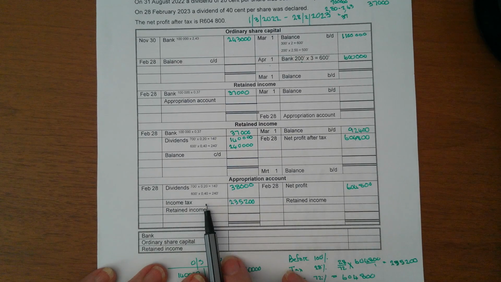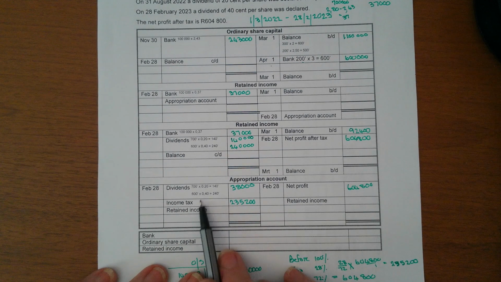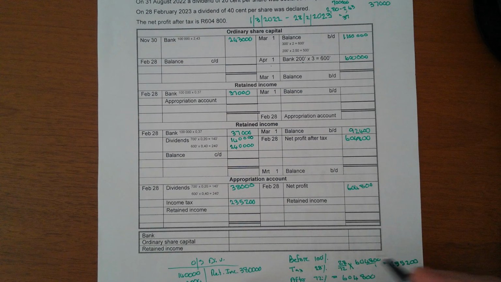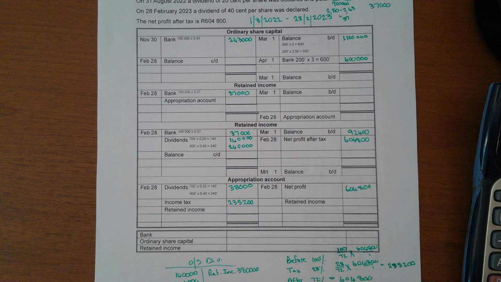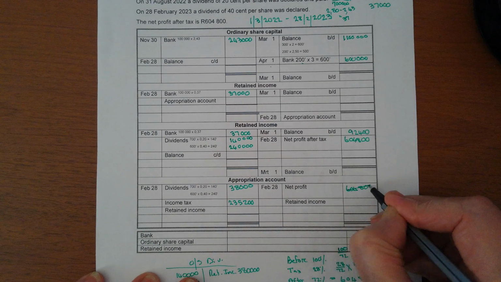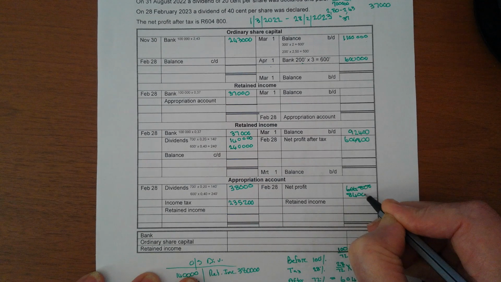I have to put the tax in the appropriation account, the amount before tax. So it means I have to work out here what is my profit before tax. So it's 100 divided by 72 times 604,800, and then I calculate the profit before tax. So 100 divided by 72 times 604,800, and that will give me 840,000.